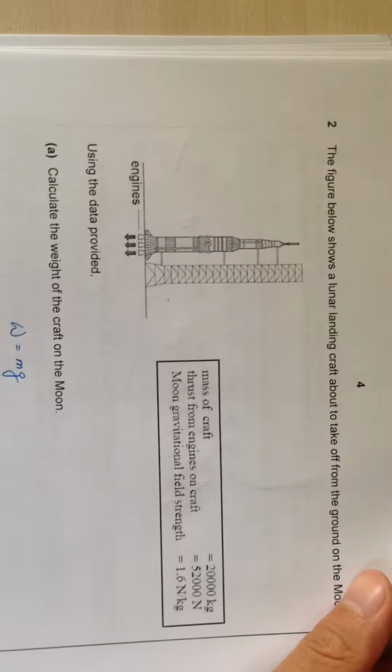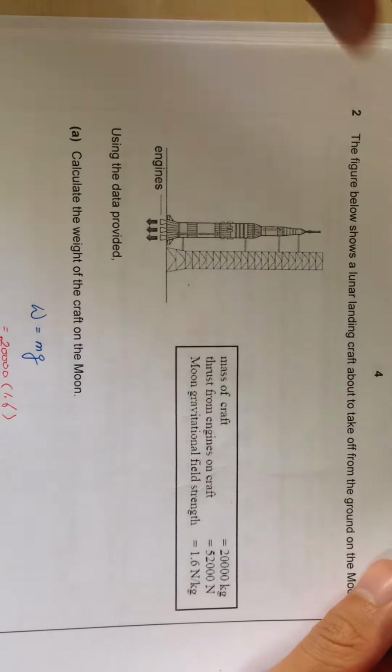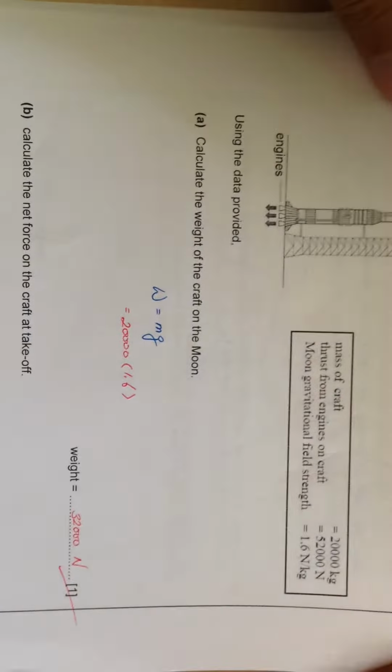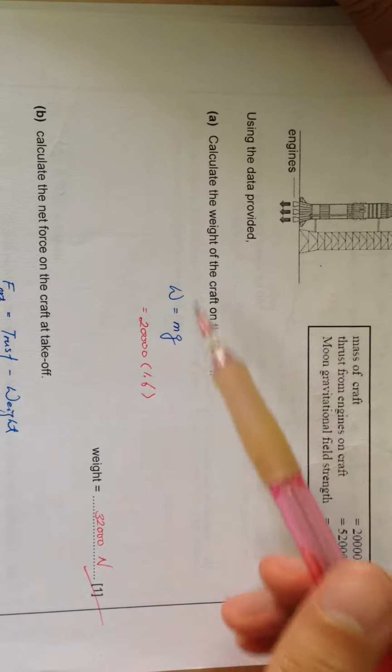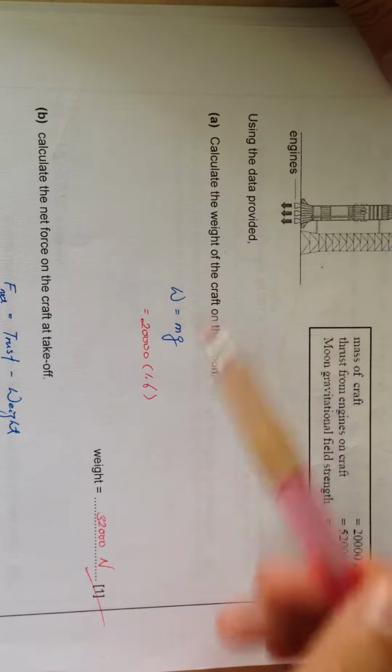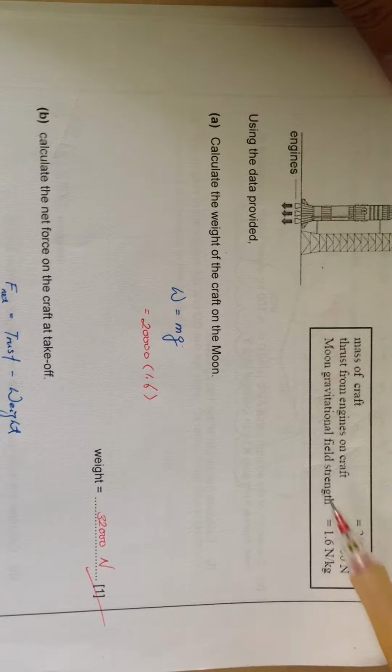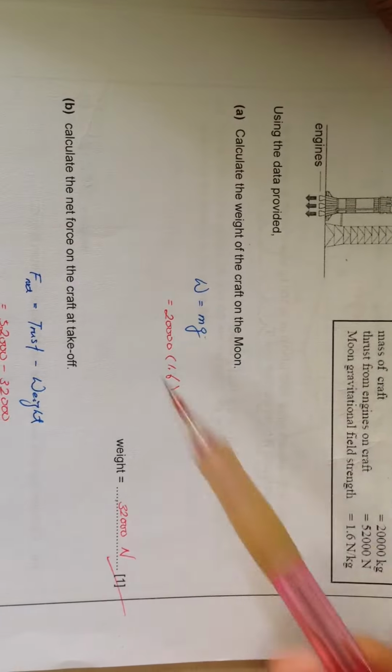Question 2 is like a scaled down version of a database question. Let us do it part by part. It's quite straightforward. To find the weight, the g here you have to use is the gravitational field of the moon, so you get the weight on the moon.